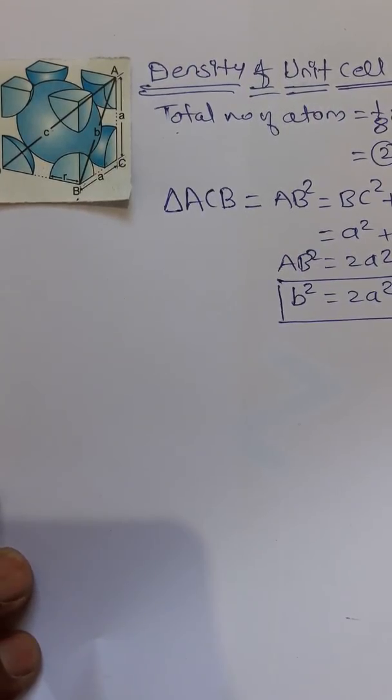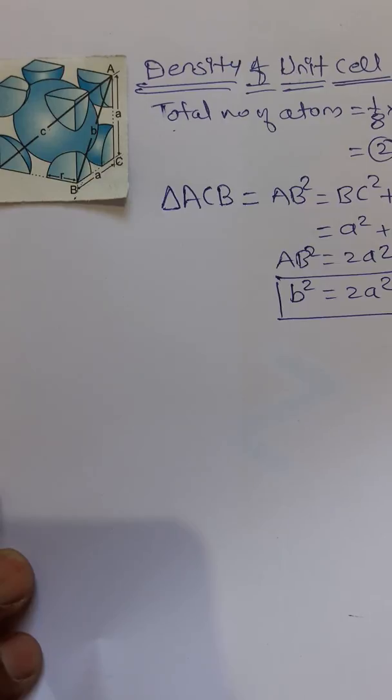In the last lecture, we discussed the simple cubic cell and its density. The packing efficiency of the simple cubic cell was 52.4%. Now in this lecture, we will discuss the density of the next unit cell, the body centered cubic unit cell.